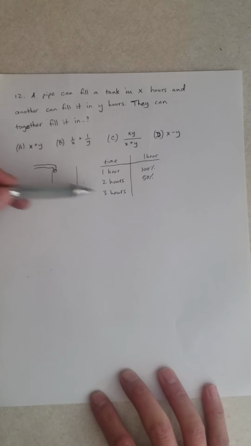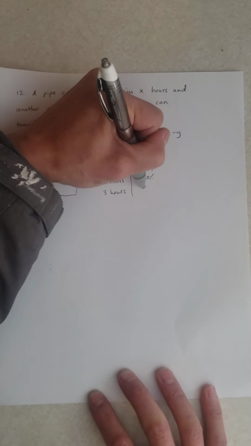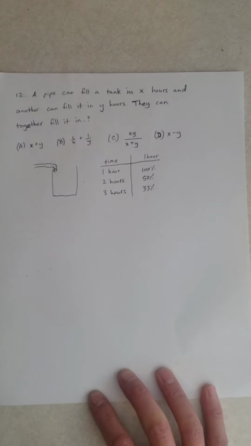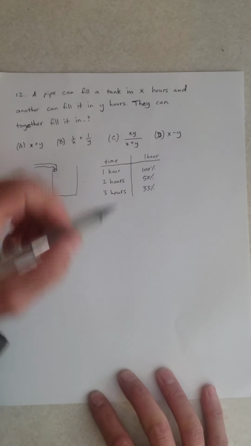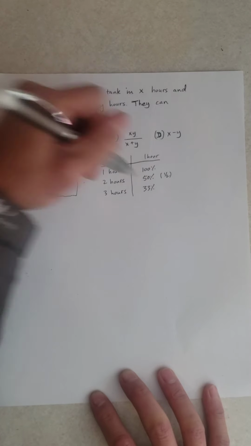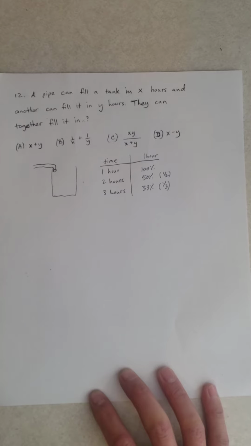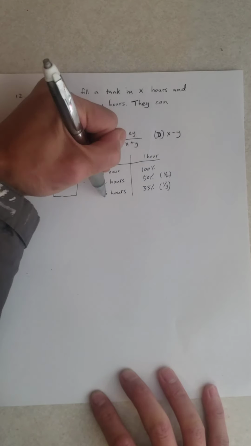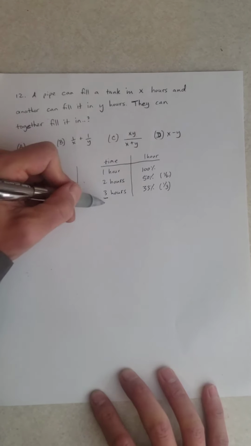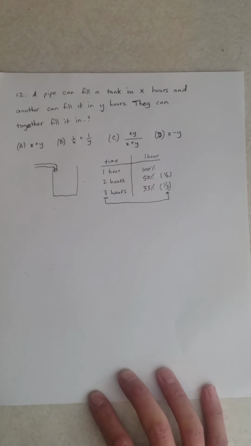And if it takes 3 hours, less water, let's say, is coming through this pipe and filling this tank, in 1 hour, it will fill about 33%, so this is about 1/2, and this would be about 1/3 full, correct? Notice that this number here, the time, 3 hours, is then becoming inverted here.